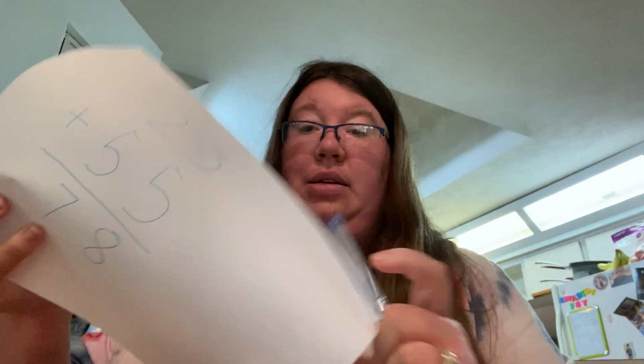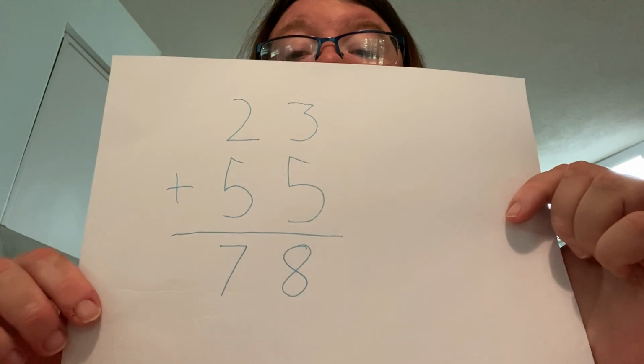So 23 plus 55 equals 78. It gets faster as you get the hang of it, and remembering which numbers are in the ones column and which are in the tens column will make it go faster.